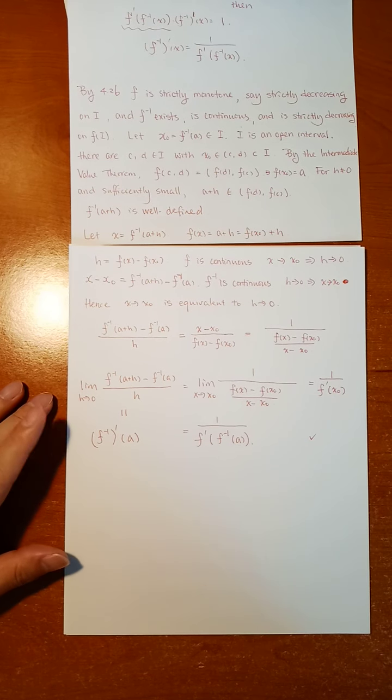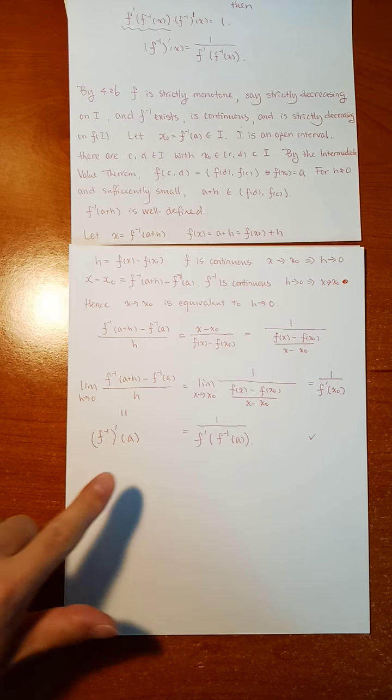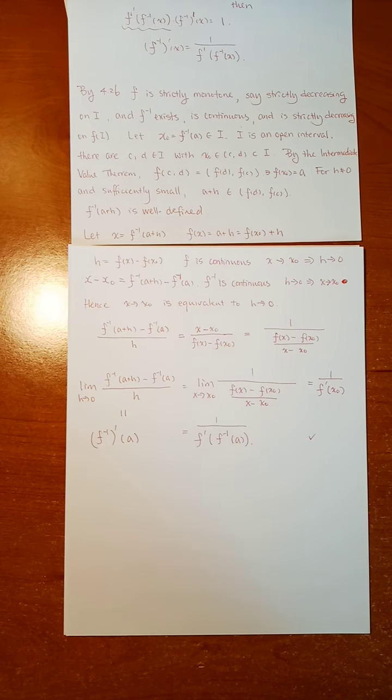All right, so we get the derivative of f inverse in terms of the derivative of f, but with the evaluation at a different point. Here you evaluate at a, here you evaluate at f inverse of a.